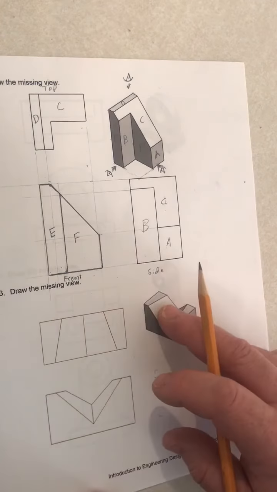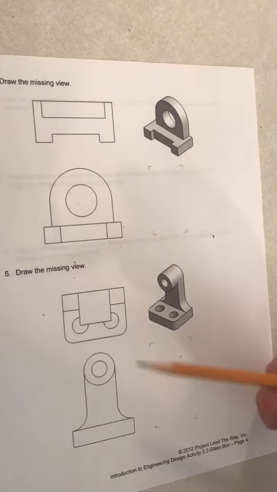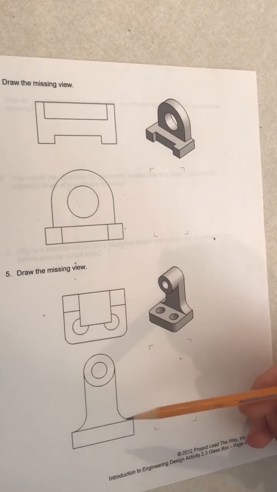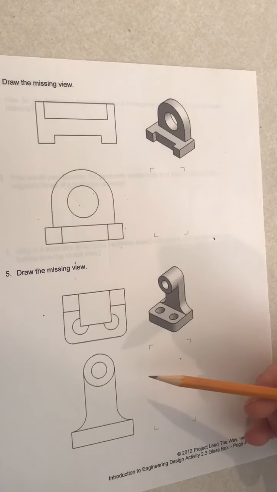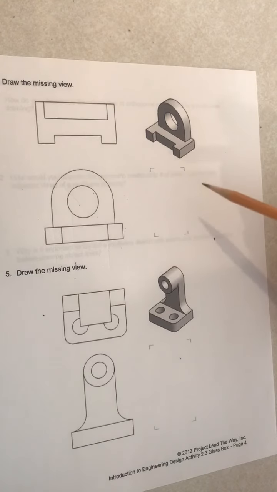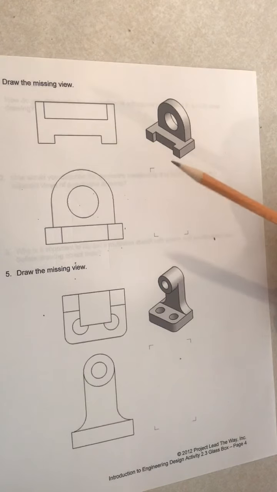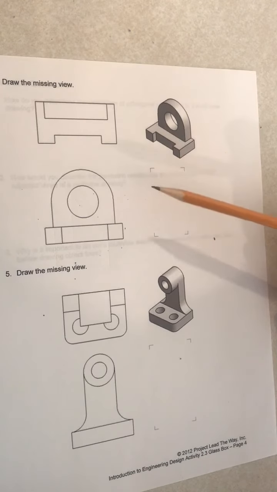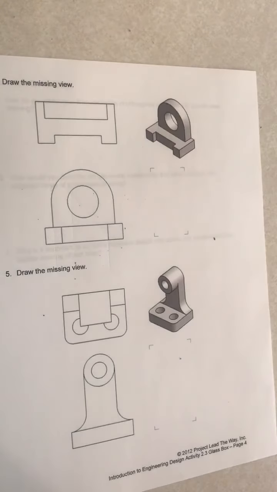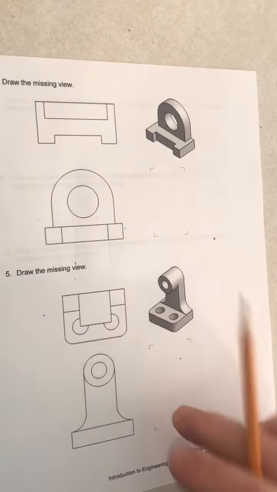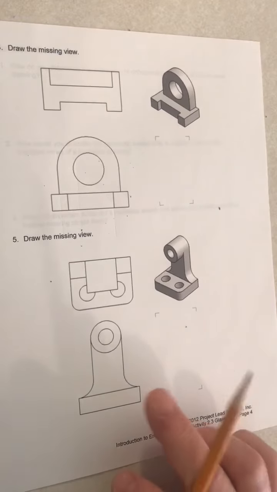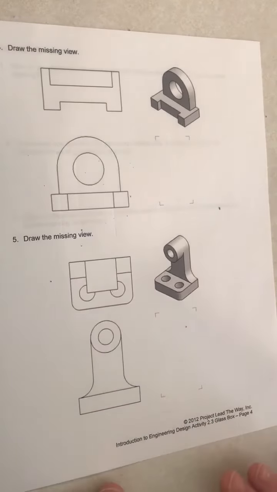So drawing 4 and drawing 5 bring in some circles and some radiuses and some arcs, but don't be scared of them. You're not actually going to draw any of these circles or arcs, because as we project over, you'll find out that they actually look like a square or a rectangle in that other view. And I'm going to leave number 4 for you guys as well. I'm going to demonstrate number 5 here, where we have this weird shape.